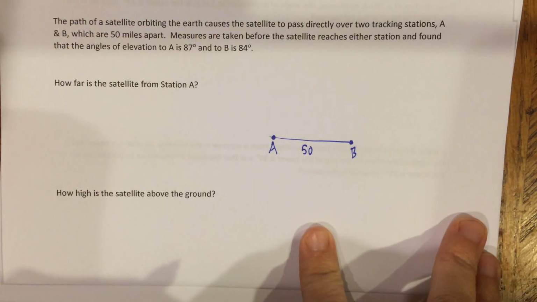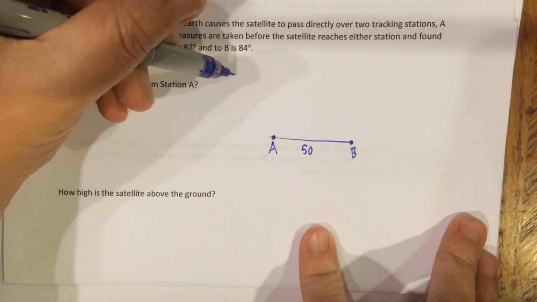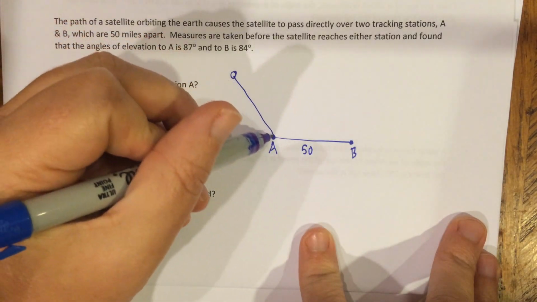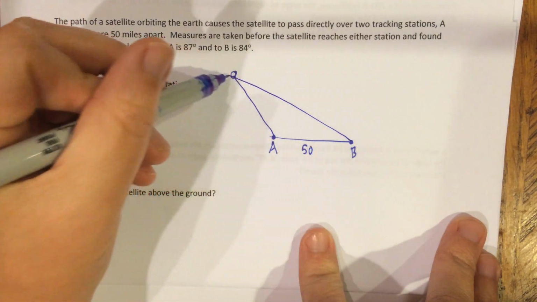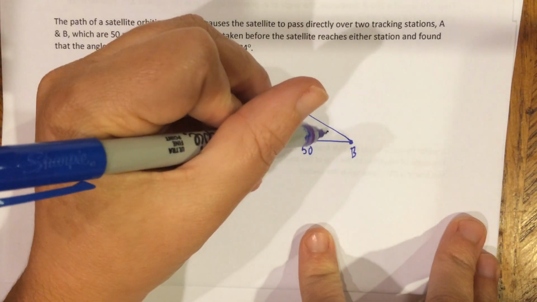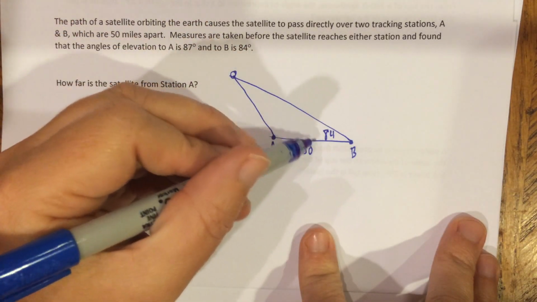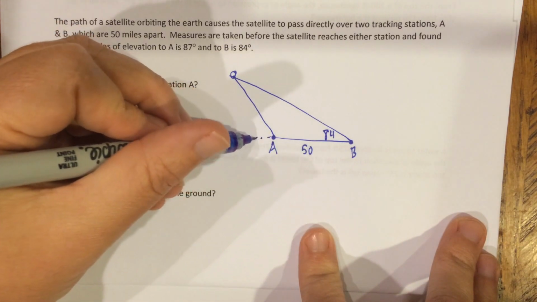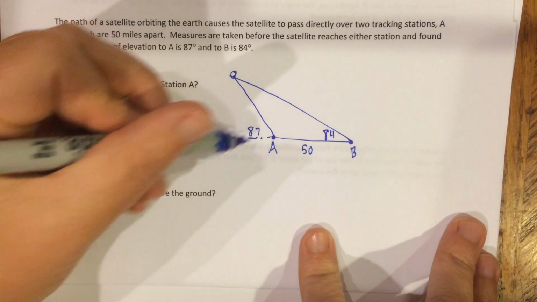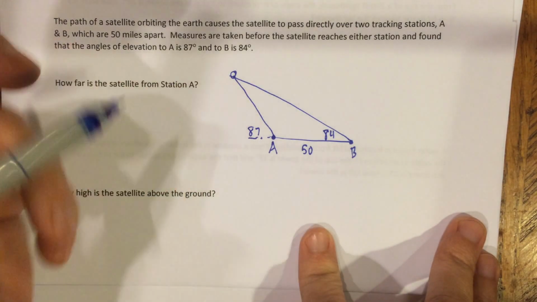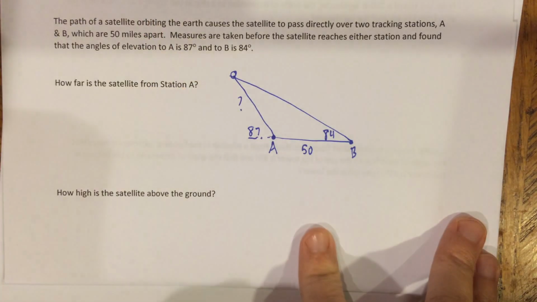Measures taken before the satellite reaches either station, so my satellite is still back here somewhere, show that the angles of elevation to A is 87 and to B is 84. So this would be 84. Angle of elevation is again coming up from the horizontal. So this is actually going to be 87. And I want to know how far is the satellite from station A. So I want to know this.